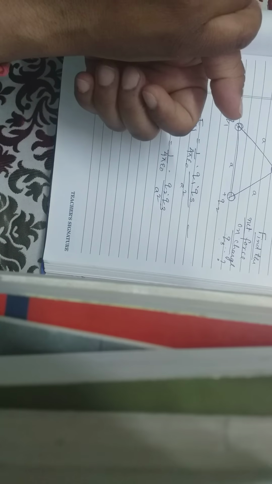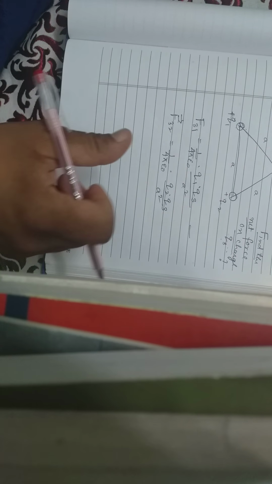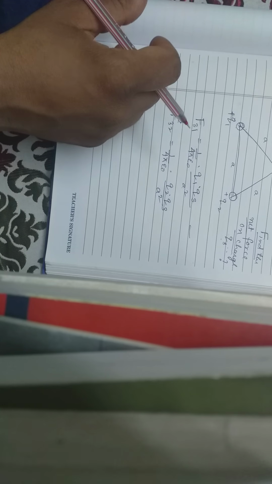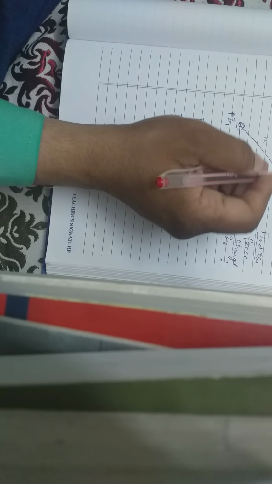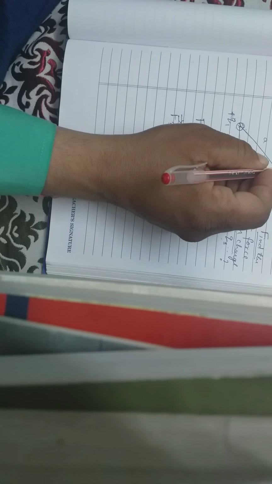We need the parallelogram method of vector addition, which is actually a modified form of Pythagoras theorem, that is, hypotenuse square is equal to base square plus perpendicular square. On that basis we determine the parallelogram law of vector addition. So these two vectors are there. What is the angle between these two vectors? 60 degree.